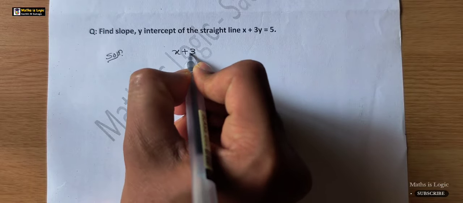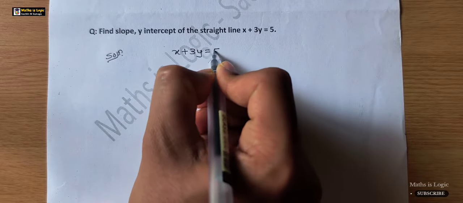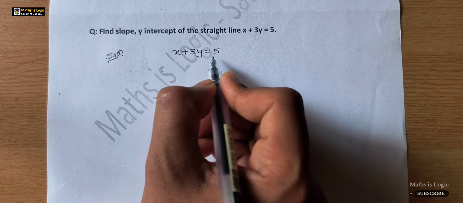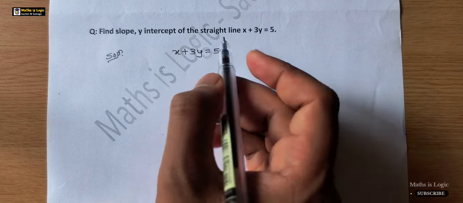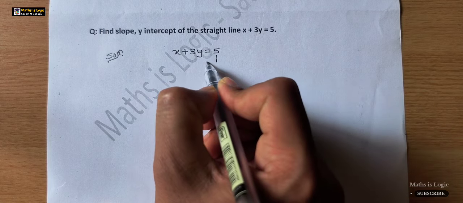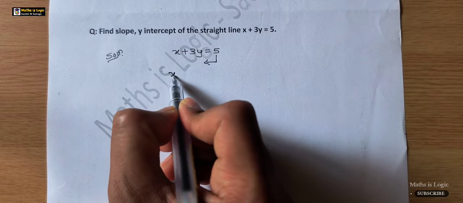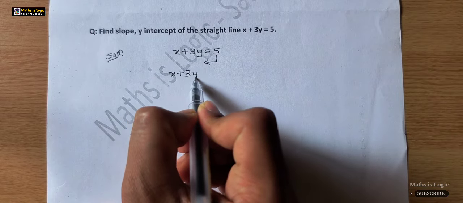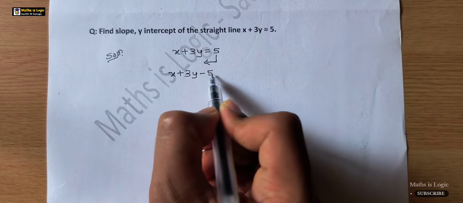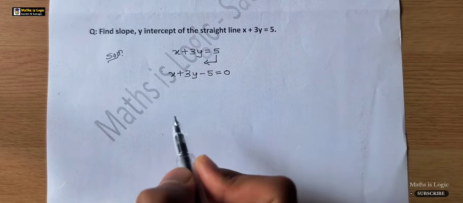X plus 3y is equals to 5. So this is not in the standard form. So bring in the standard form. What I'm going to do, I'm going to shift this 5 to left hand side. So that time x plus 3y plus 5 becomes a minus 5 is equals to 0.